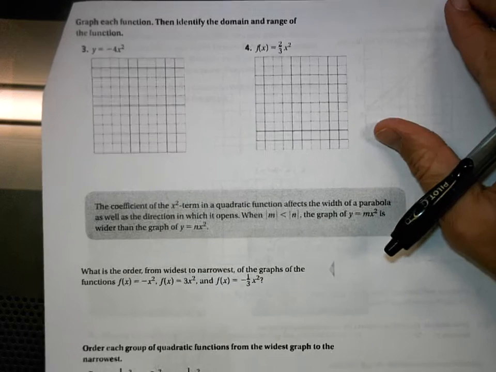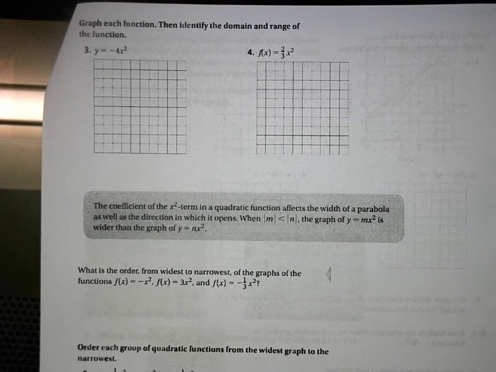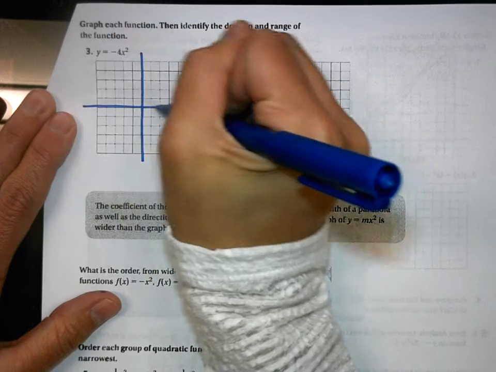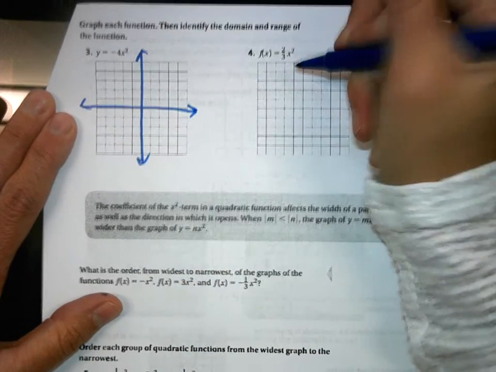Going to the next page. This is our last page of notes, and then it'll start your homework. Okay, this says graph each function, then identify the domain and range. So we're going to get a little bit more practice with this. Again, I would draw my x and y axis. In fact, I'm going to do it for both problems here.